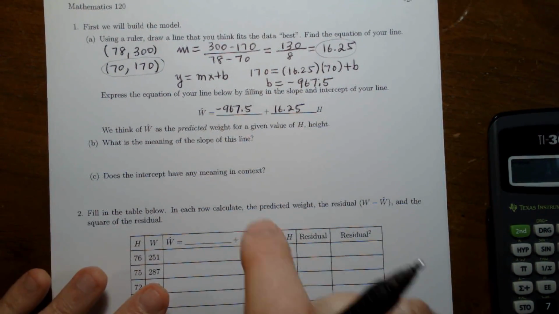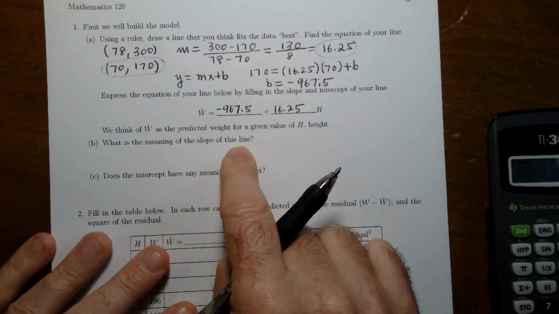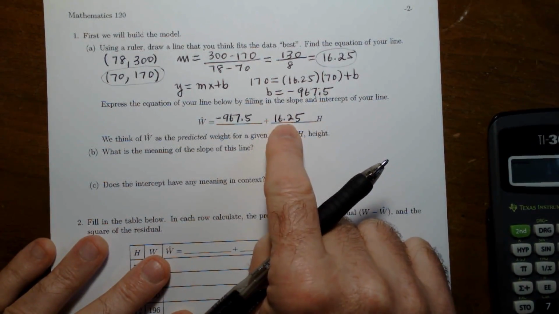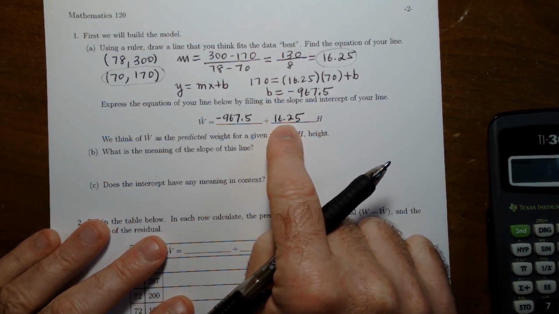All right, so what is the meaning of the slope in this line? When I think of that 16.25, what is the meaning of that slope? We're thinking of that as follows.